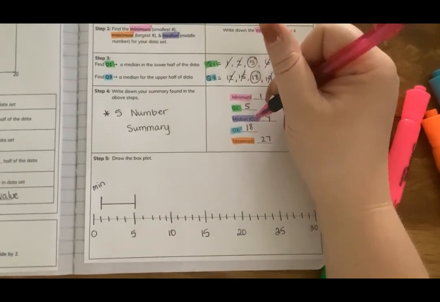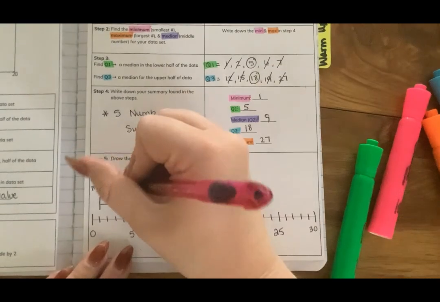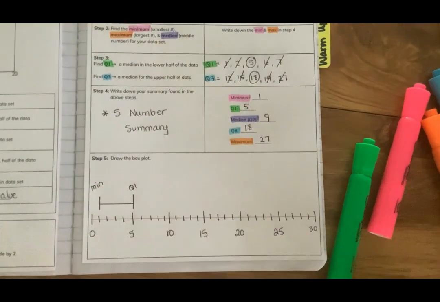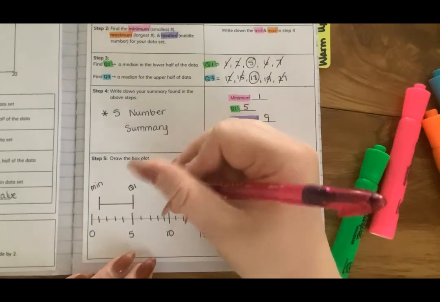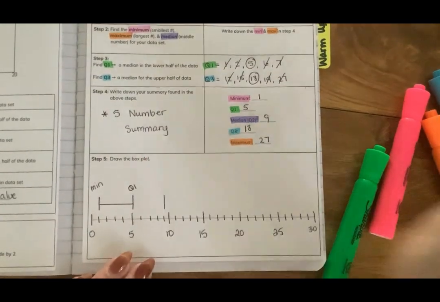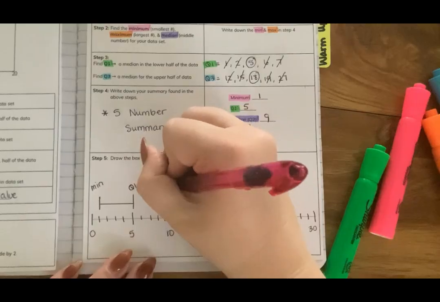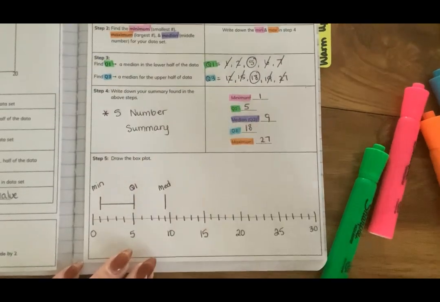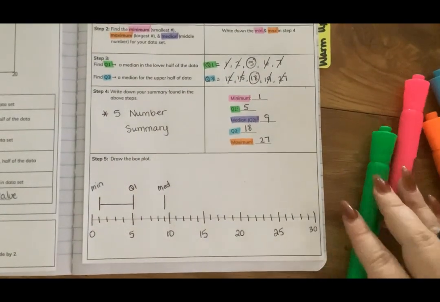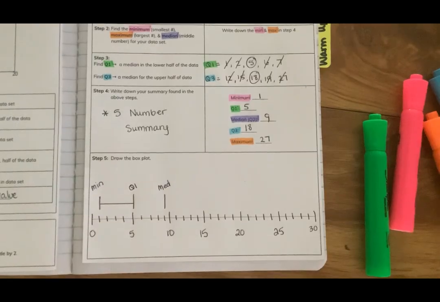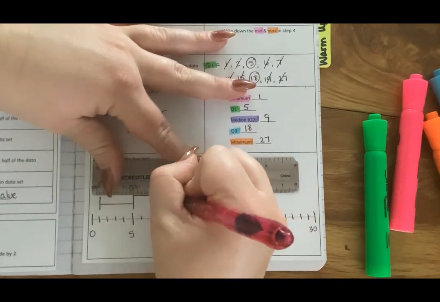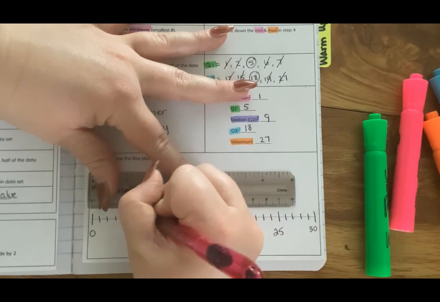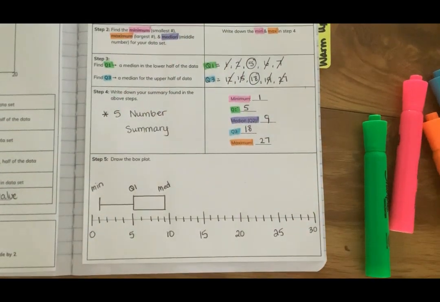Now the next thing that I want to mark before I move on is Q1 above this line. So please mark Q1. Then we're going to go on to our median, which is at 9. So just before 10, I'm going to draw another vertical line and label it MED, short for median. However, this is not a whisker. This is the beginning of your box. So you're going to connect it so it makes the beginning of your box.